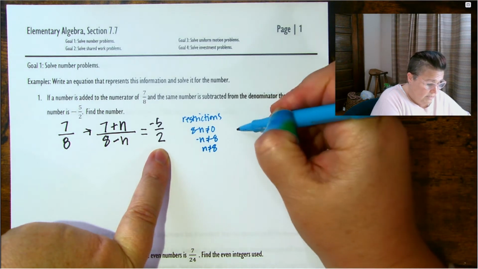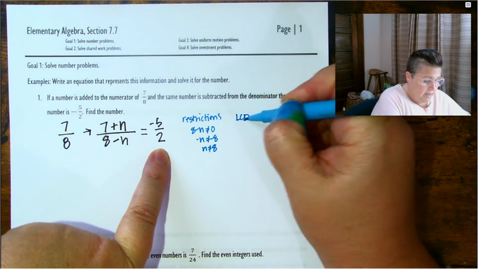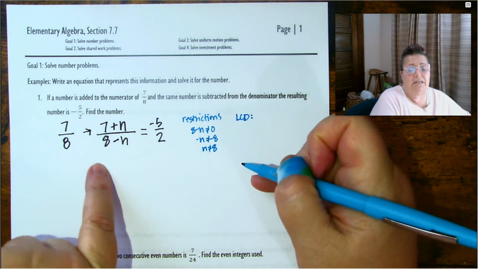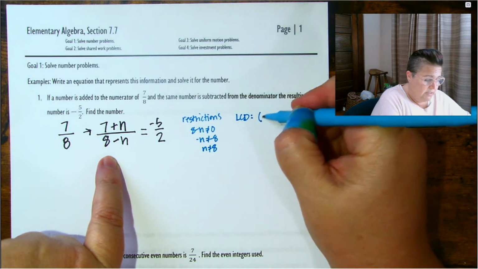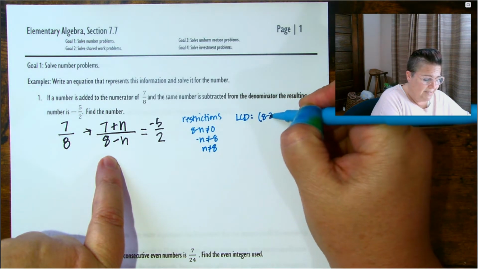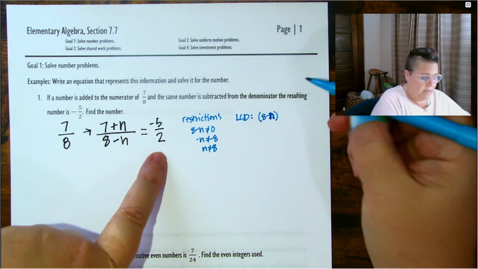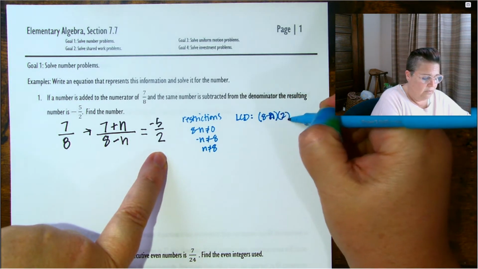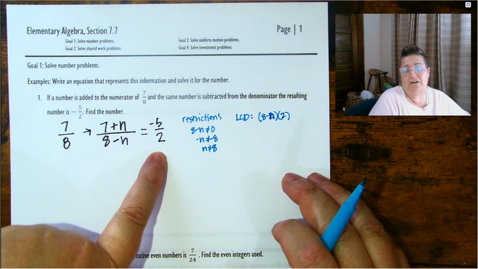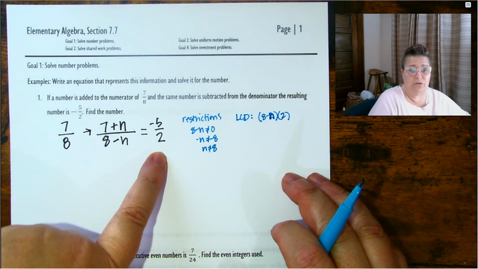I also need to then find my least common denominator. The least common denominator uses the first denominator, which is 8 minus n, and multiplies that by any additional denominators that haven't been included. That's a 2. So my common denominator is 8 minus n times 2.